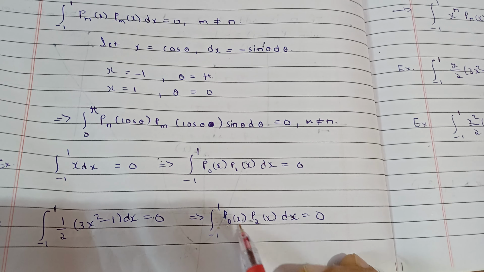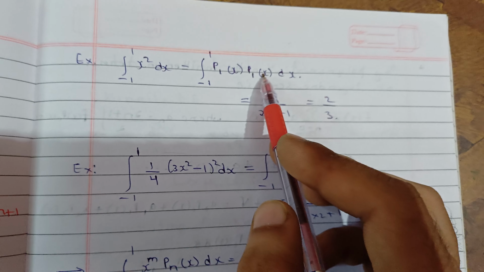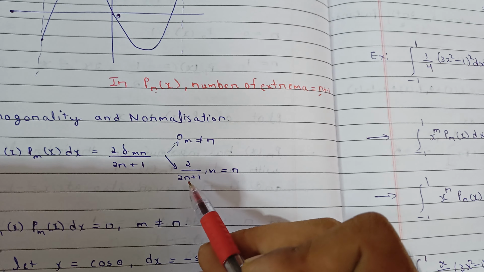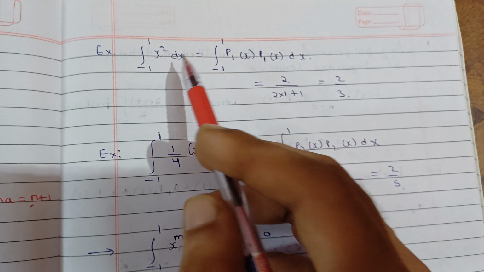So you can directly solve this with the help of Legendre. Now see, this x square can be written as x into x, so it will be P1(x). So now these m and n are the same, so n will be 1, and 2 upon 3 should be your result. So it will be this. Now you can try to solve this. Using the integration, you will get the same result.